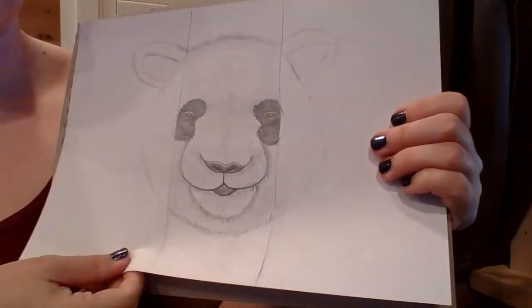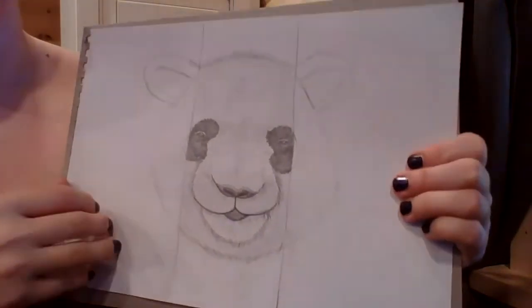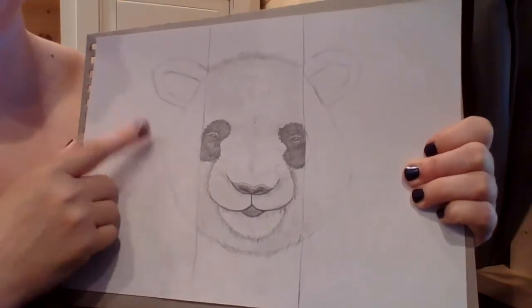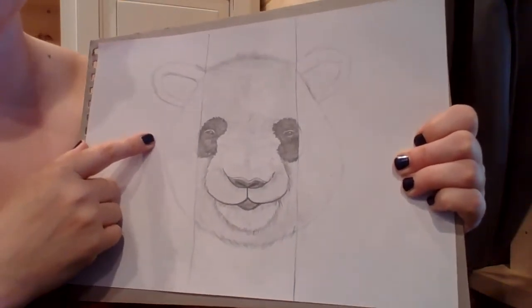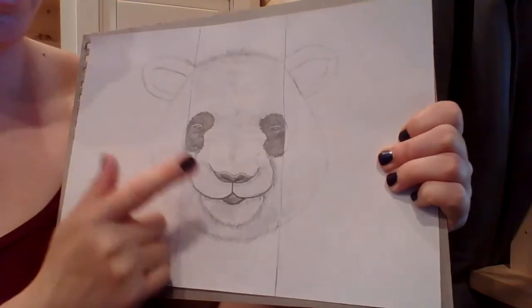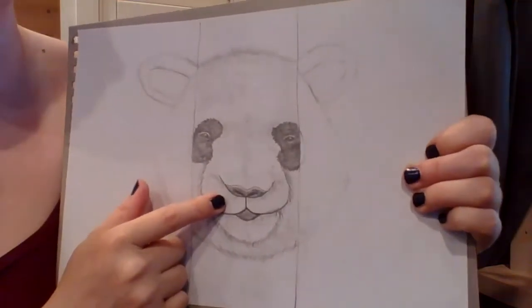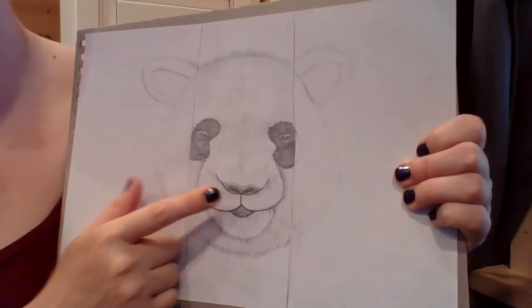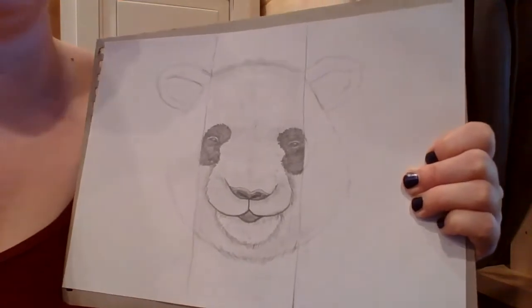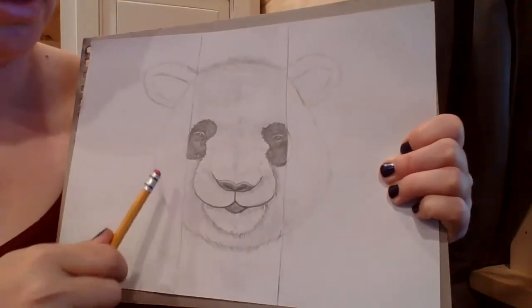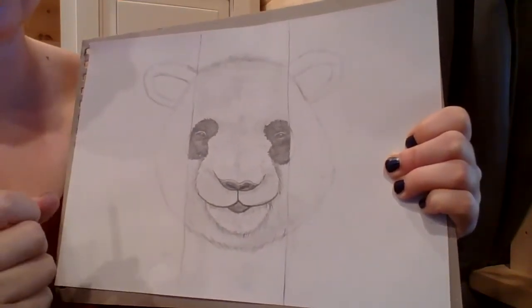Hey guys, so this is the Panda cubism tutorial. I'm going to do cubism on this side today, but you can pick either side. Remember last time we drew together, we did the middle, which is realism. So now we're picking an art style of cubism to do on the next side.